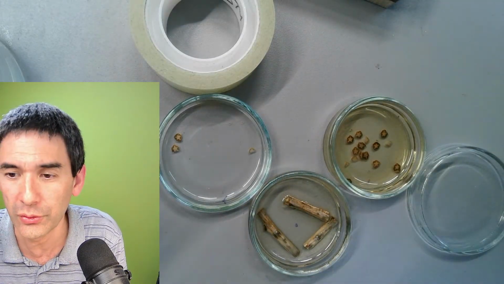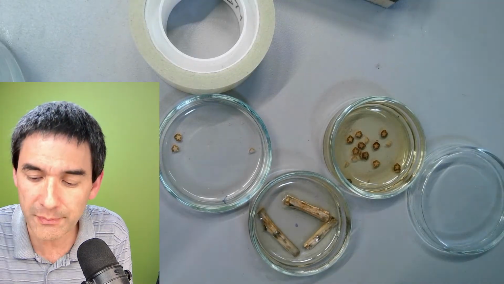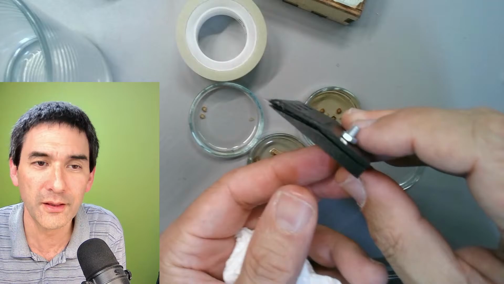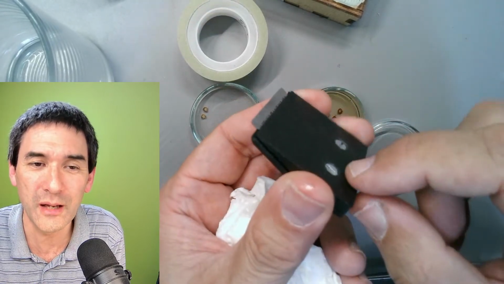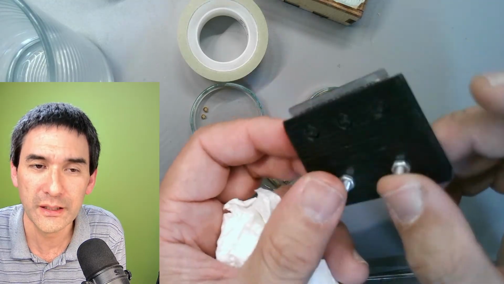And I want to show you what I've done here. So this is my homemade microtome knife. It's 3D printed, as you can see. 2 screws in here. I put them a little bit deeper so that they do not scratch, right? And this is a regular razor blade.